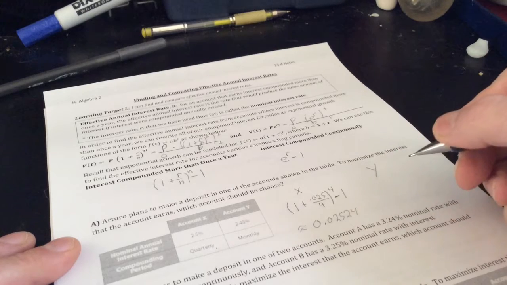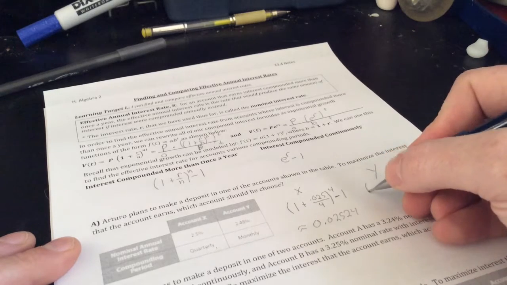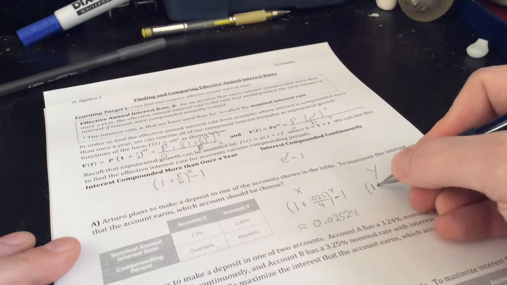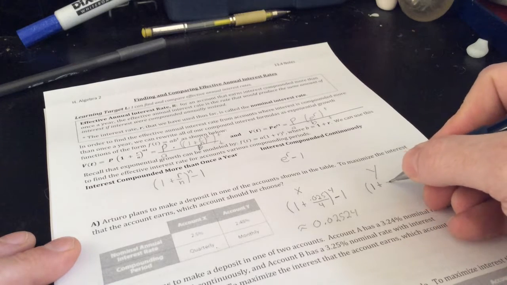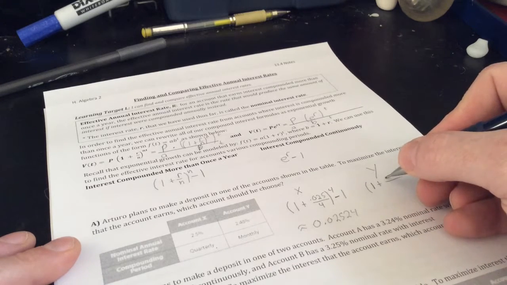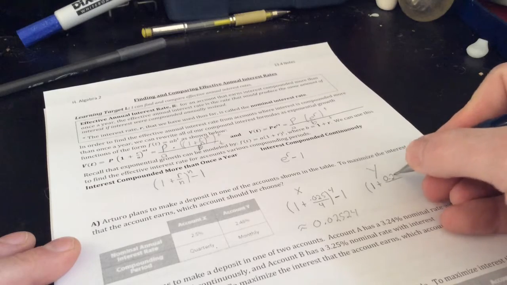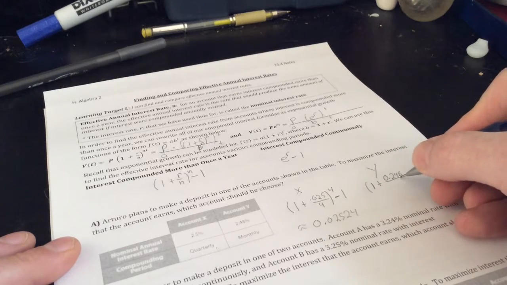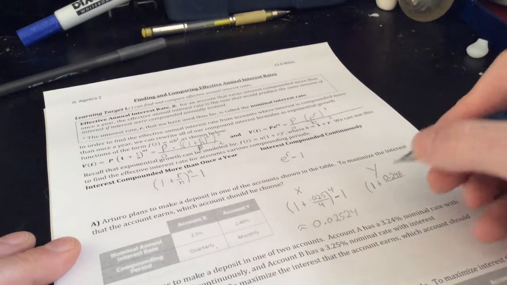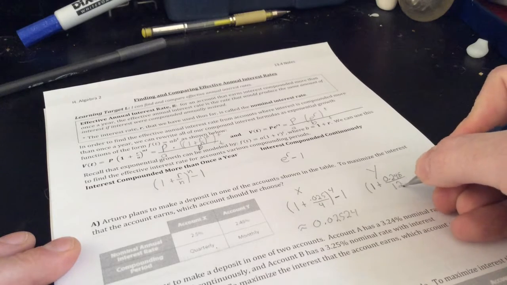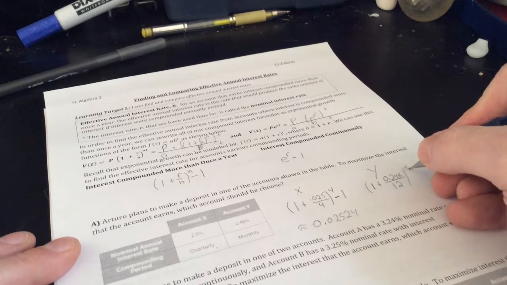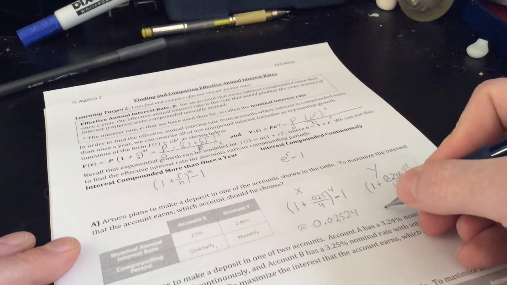I think the Y fits on there as well. So let's go ahead and do this, my view on screen. And we're going to do the same thing. We're going to do 1 plus, except this time, the interest rate is a little smaller, so it's 0.0248. But now it compounds more often. Instead of 4 times a year, this is monthly, so 12 times a year. So we're going to do the 12th power, and once again, we're going to subtract 1.